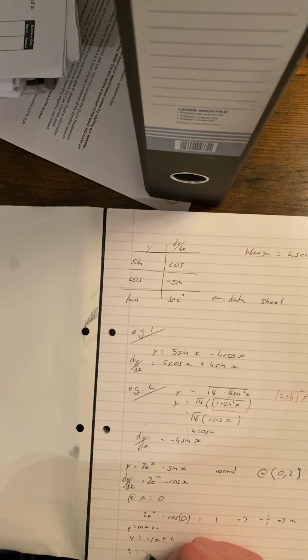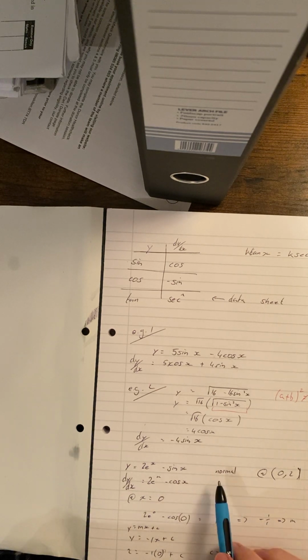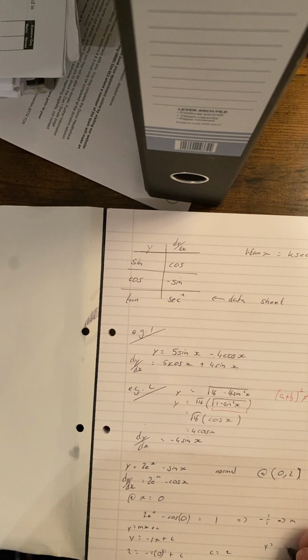So 2 is equal to minus 1 lots of 0 plus c, so c is equal to 2. Our formula for the normal to the curve at this point is y is equal to minus 1x plus 2. And that is our answer.